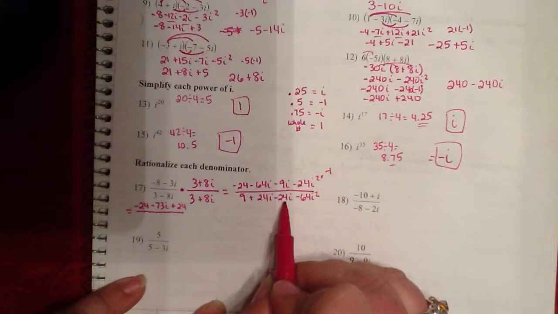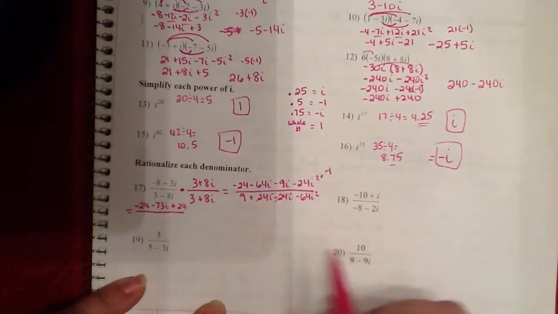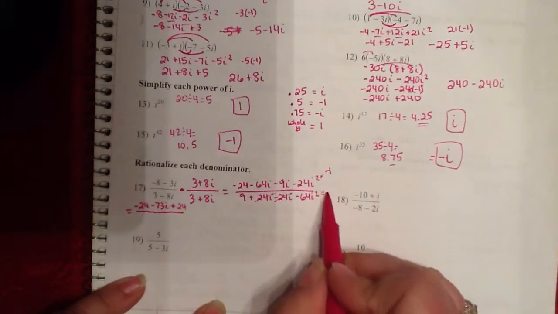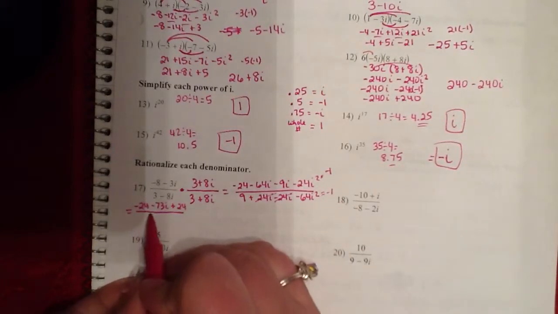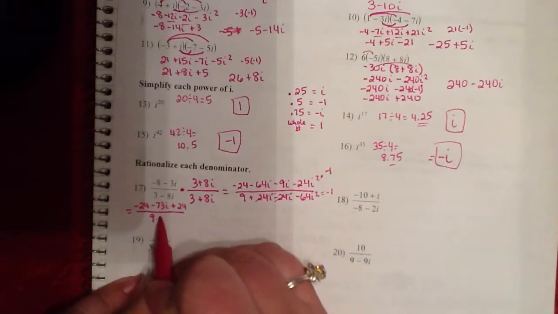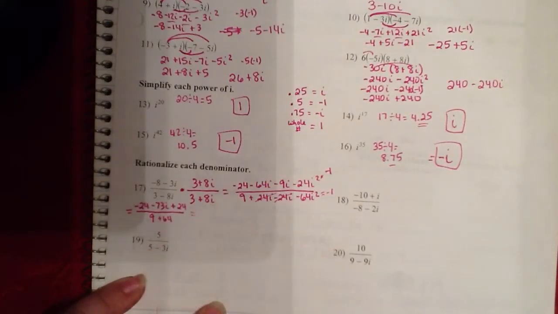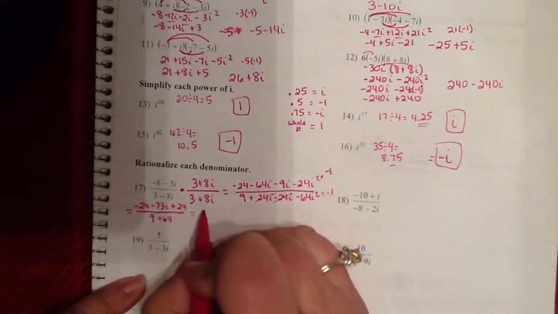See these two middle terms that just have an i? We cannot have any i's in the denominator, and if you'll look, one of them is positive and the other is negative, so they cancel. And remember, this i squared is negative 1, so all my i's in the denominator are gone. Negative 64 times negative 1 is positive 64. There are no longer any i's in my denominator, which is the whole reason for rationalizing this in the first place.